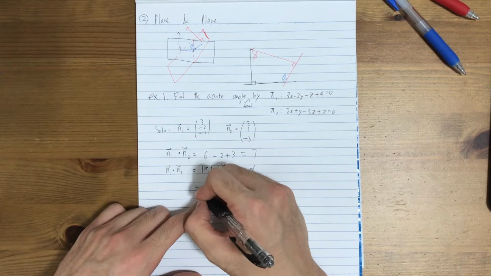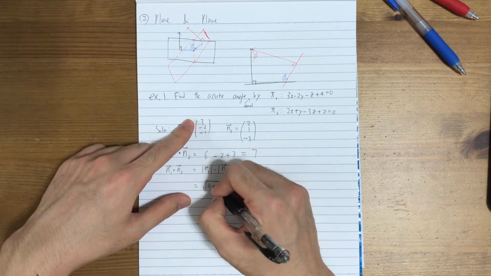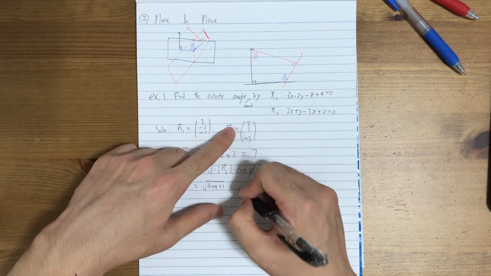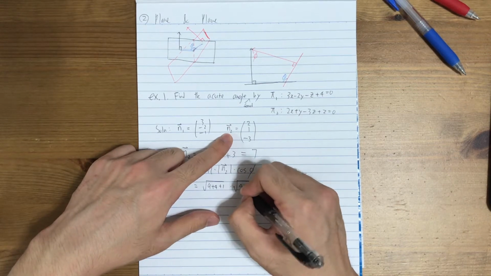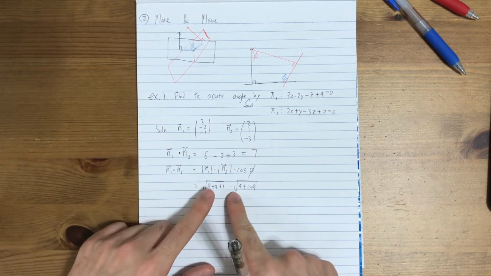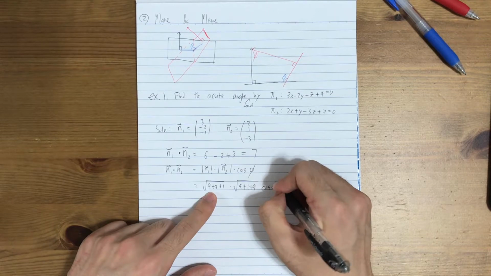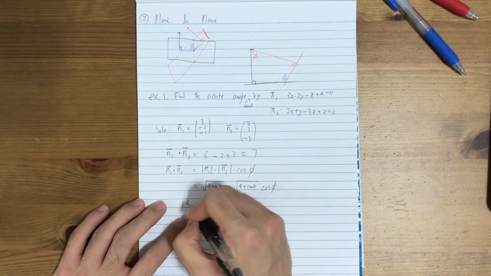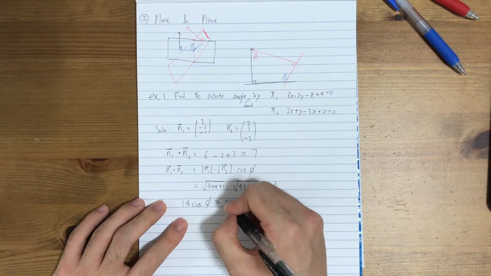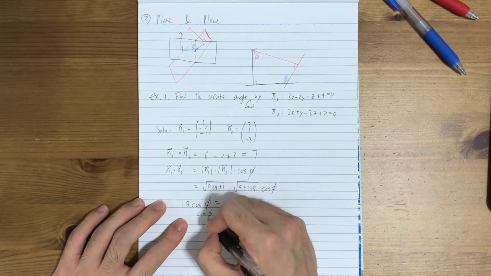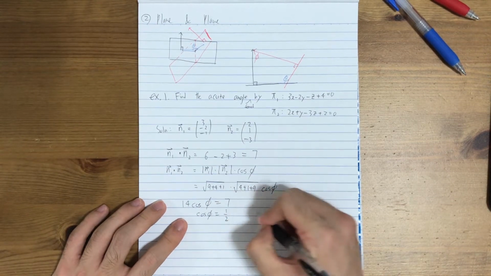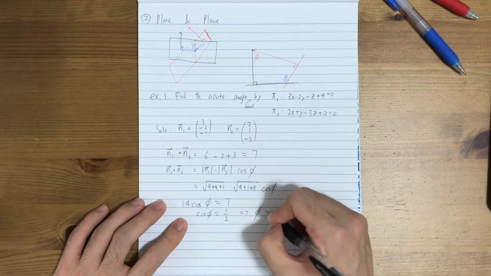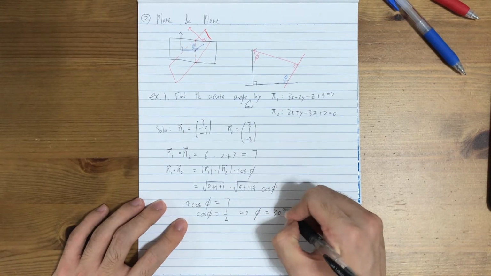So the magnitude of n1 is root of 9 plus 4 plus 1, and the magnitude of n2 is root of 4 plus 1 plus 9, so we can see that they're the same. So we have 14 cosine phi equals 7. So cosine phi equals a half, right? That means phi equals 30 degrees.